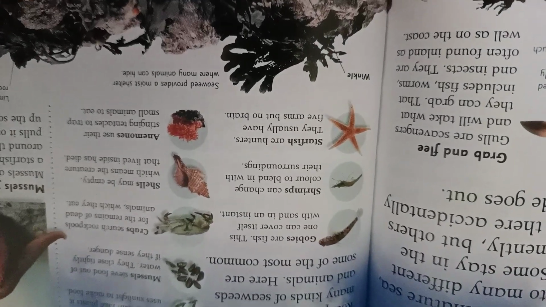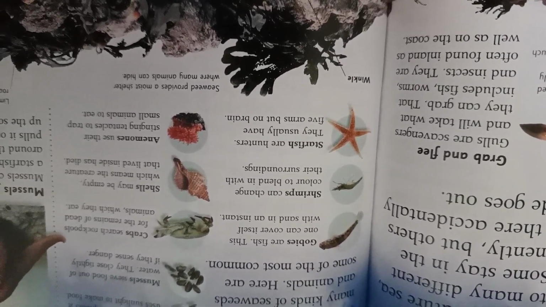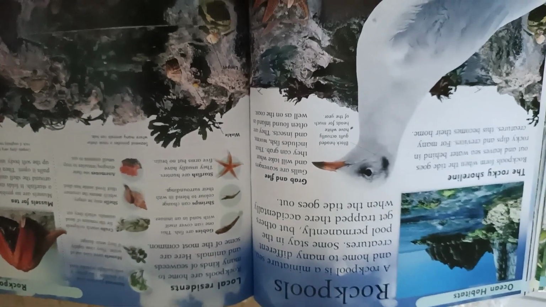Local residents. Rock pools are home to many kinds of seaweeds and animals. Here are some of the most common ones. Gobies are fish. This can cover itself with sand in an instant. Shrimps can change color to blend in with their surroundings. Starfish are hunters, they usually have five arms but no brain. Seaweed, mussels, crabs, shells, anemones. These all are in rock pools.